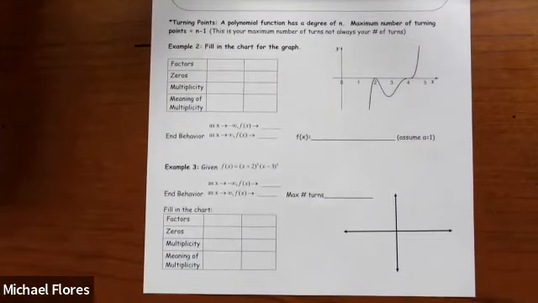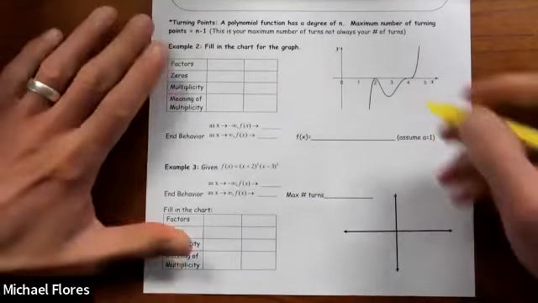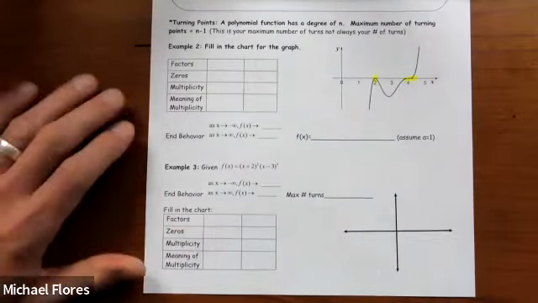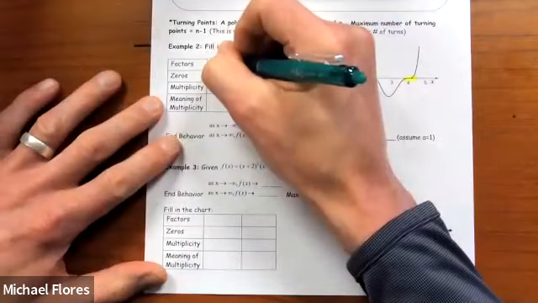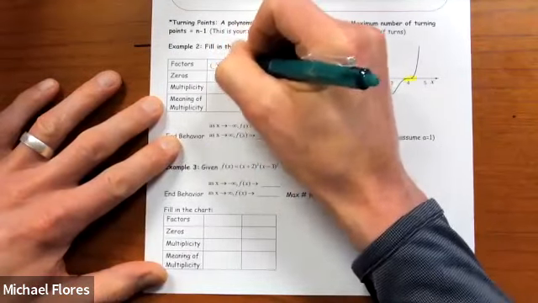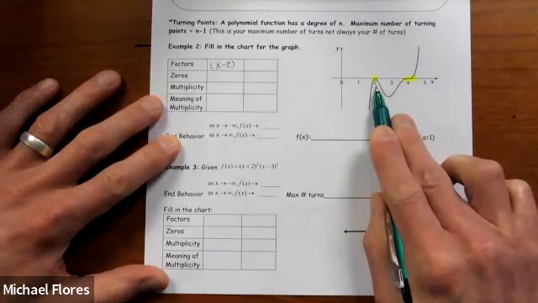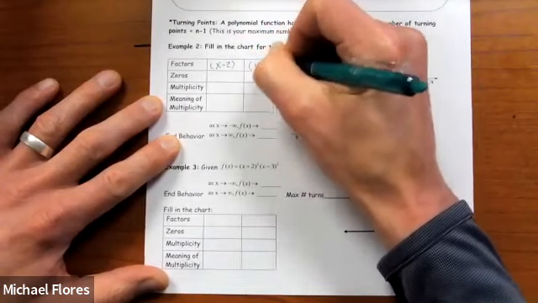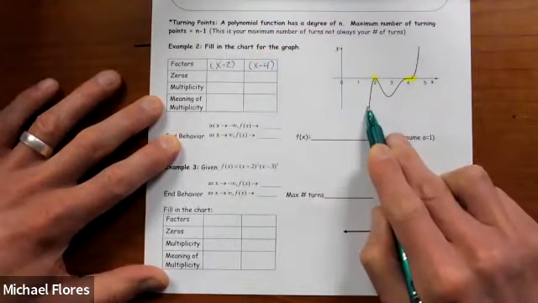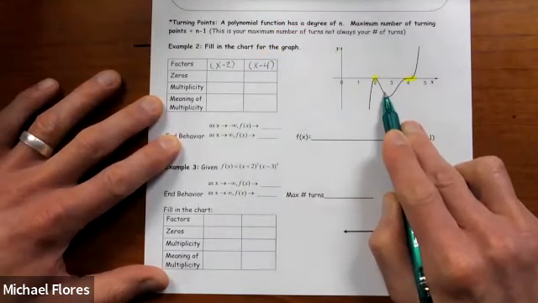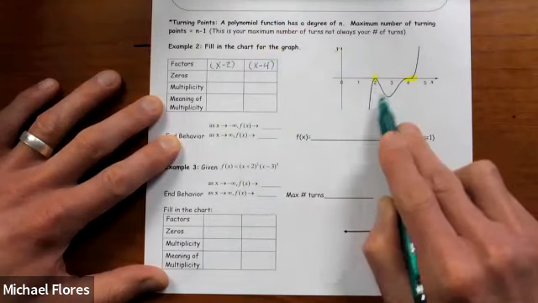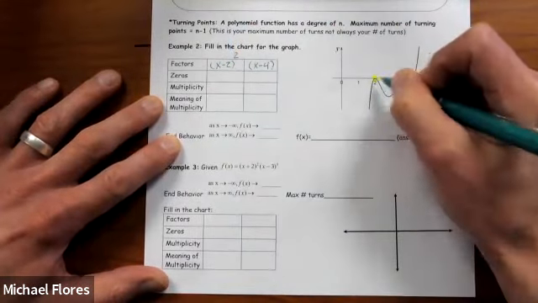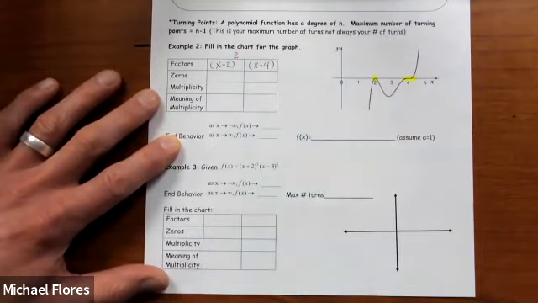We are looking for, where does the graph touch the x-axis? Here and here. So these factors are x minus 2. This factor is x minus 2. This one is x minus 4. Now, take a look at the graph. You see how this one is approaching positive 2 and then it bounces off? That means it has a multiplicity of 2. That factor has a multiplicity of 2. Anytime it approaches and bounces, we know that we have a factor that's being squared.